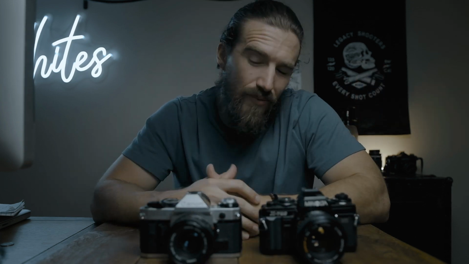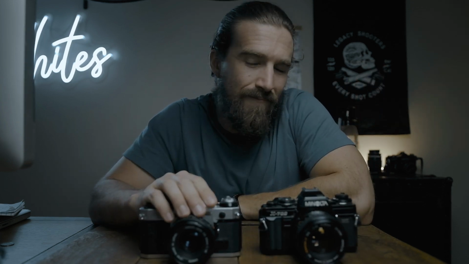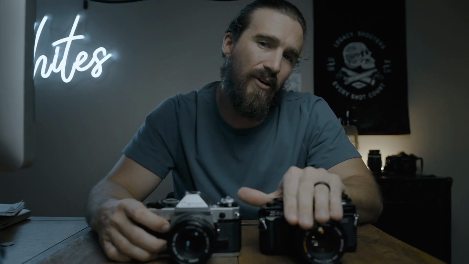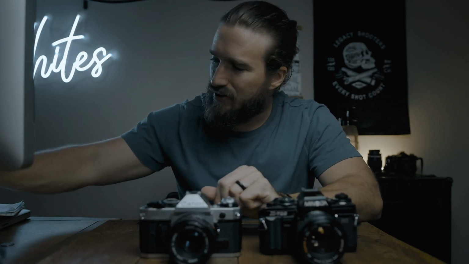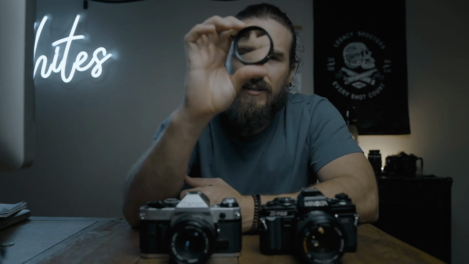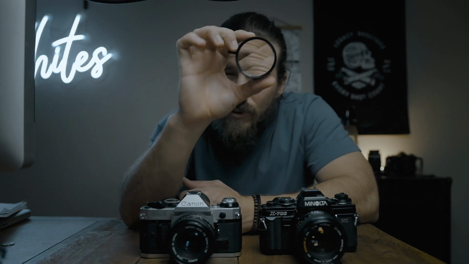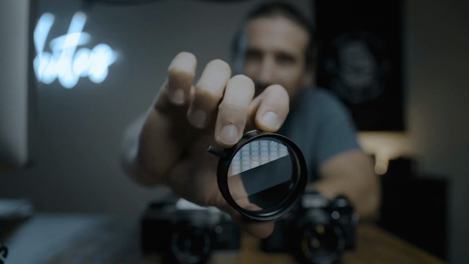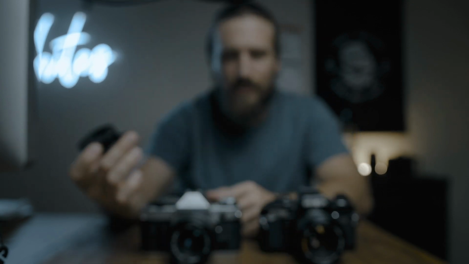So now we've come to the reason that the AE-1 program kind of goes above and beyond the X-700. So I shot with the X-700 at the fair recently. I put this fancy little triple split prism weird looking thing in. It was fun, it was cool, it was very different. You'll see those images of course throughout this.